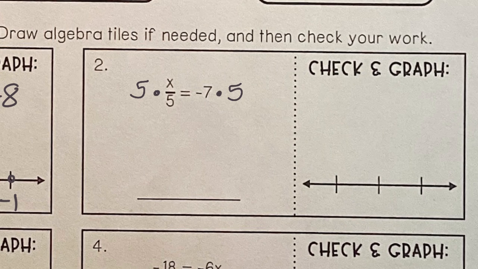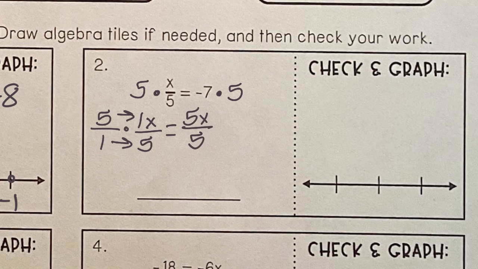If I'm multiplying by 5, that's 5 over 1 times my 1x over 5, okay? If I do that math, if I work straight across, that's 5x over 5. And 5x over 5 is the same as 1x, because this cancels out and becomes 1. Okay, so that's why I multiplied by 5. Now, if you don't totally understand that, that's okay, but that's why I multiply both sides by 5, because I end up getting my x all by itself.